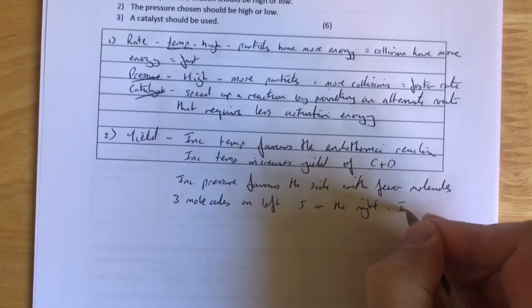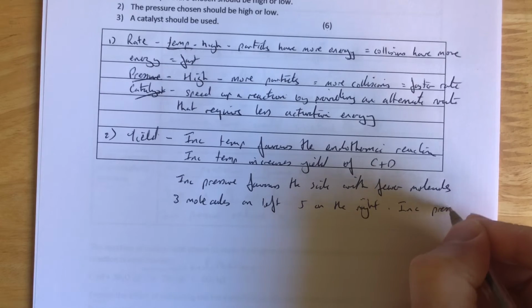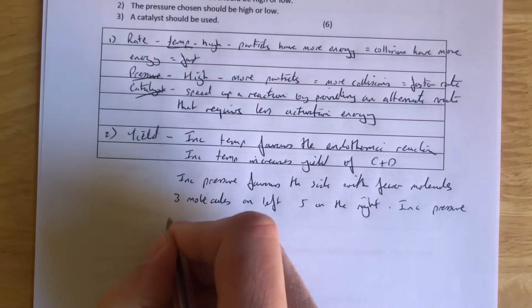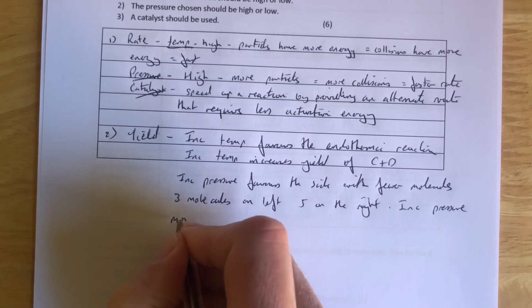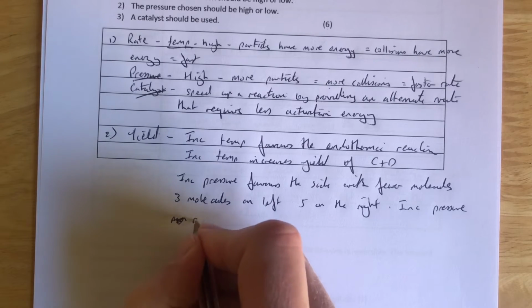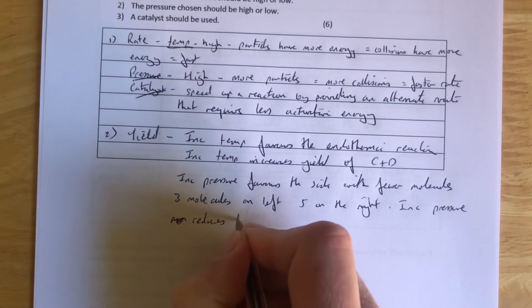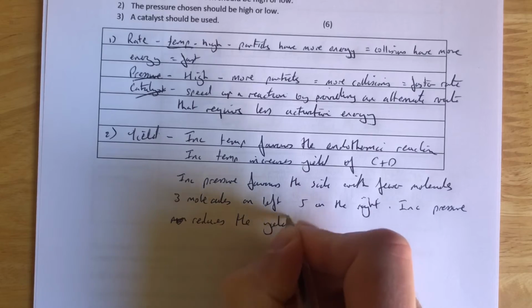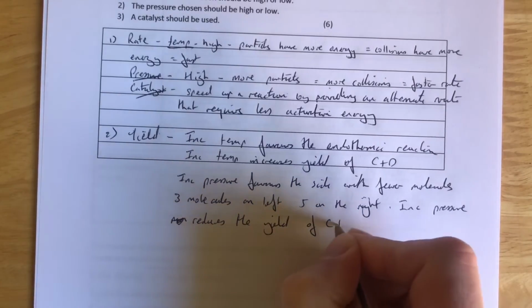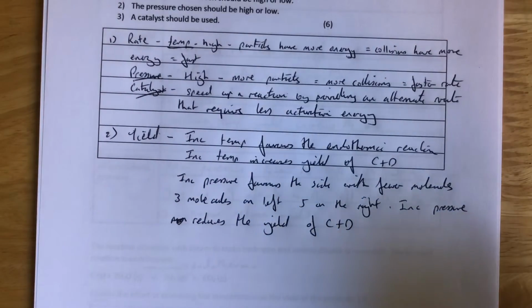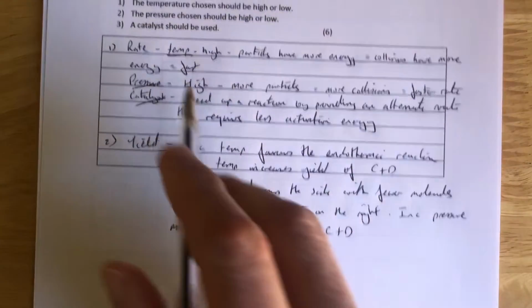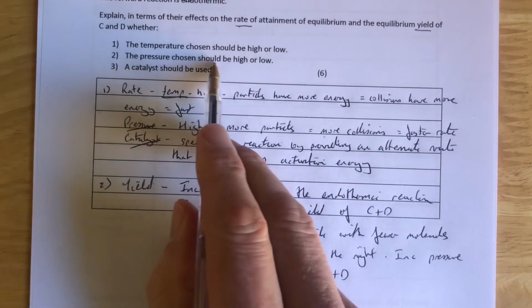Okay, increasing the pressure, let's say increasing the pressure reduces the yield of C and D. Okay, so yield, it's not cut and dry whether it should be high or low.